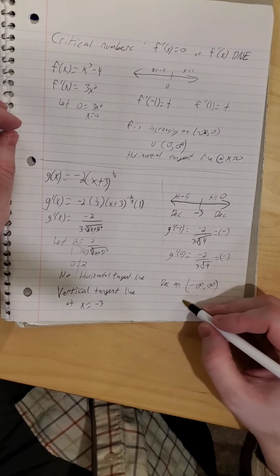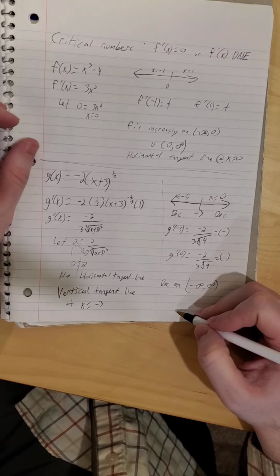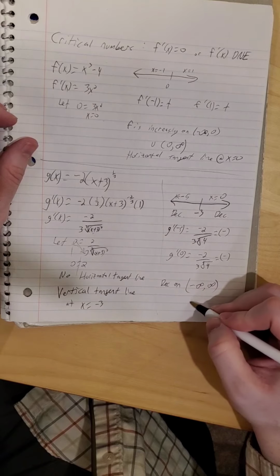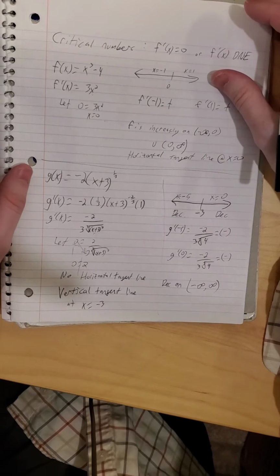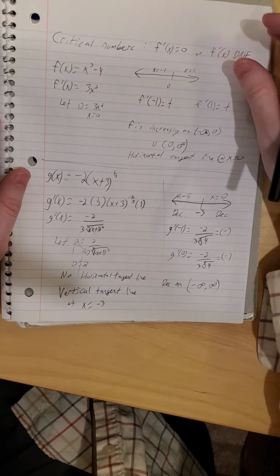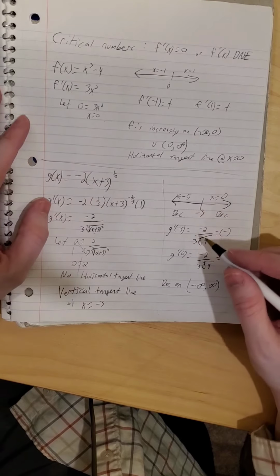So we have our vertical tangent line, so it is still decreasing at that point. If we had a horizontal tangent line, we would not say that it's still decreasing there. Vertical, it is still decreasing. And that should fit with what you know about the basic cube root function.